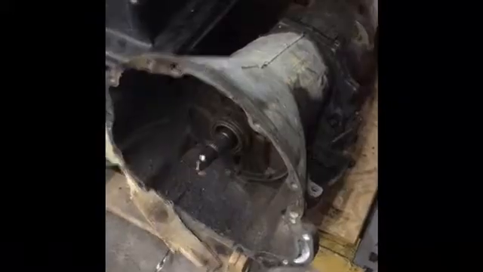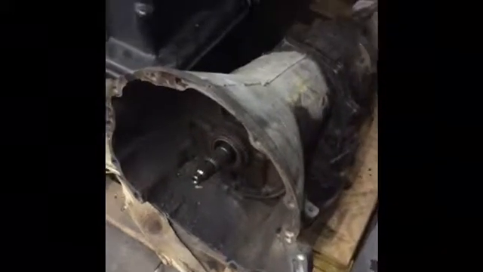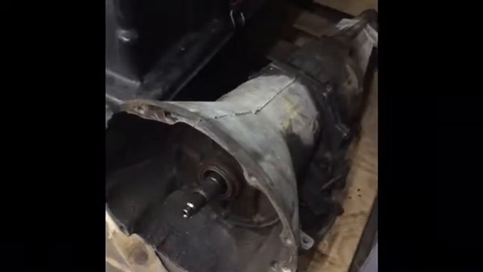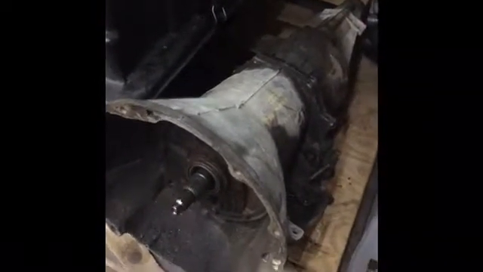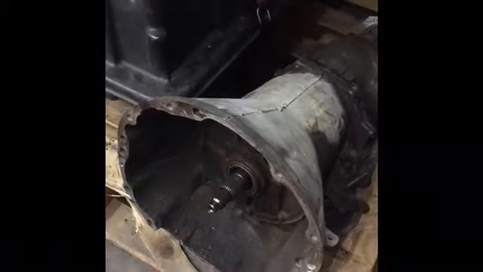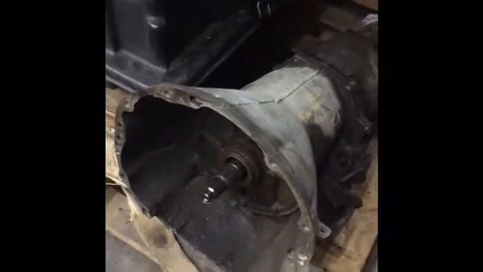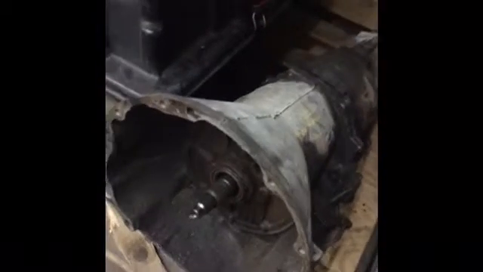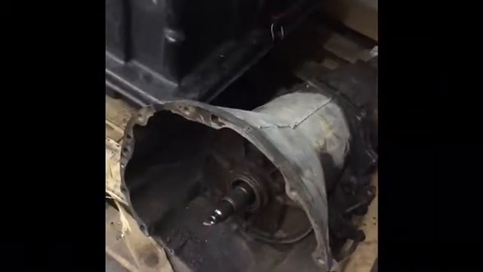Here we have an automatic transmission, and basically the main difference between an automatic and a manual transmission is that with an automatic transmission, it can automatically input and select the gear it needs without any requirements from the driver. And as you can see, there's the input shaft where the torque converter goes, and the torque converter is what we are going to cover next.